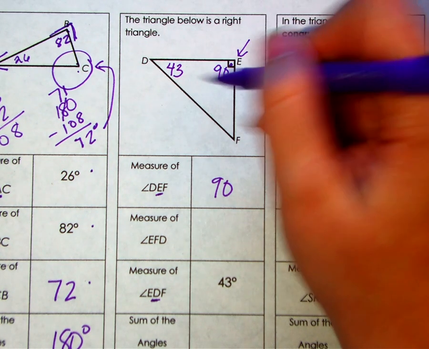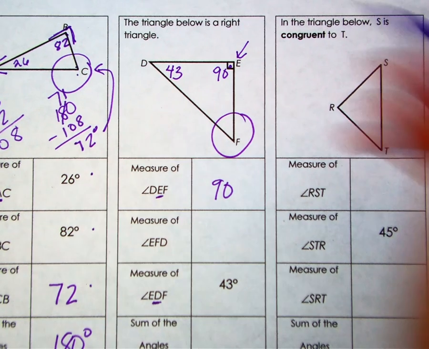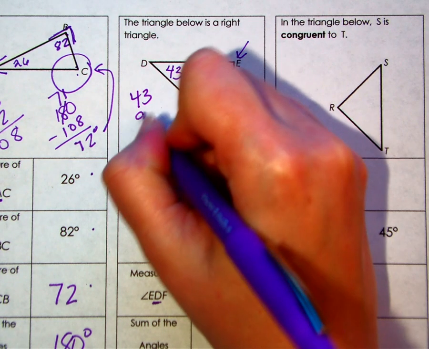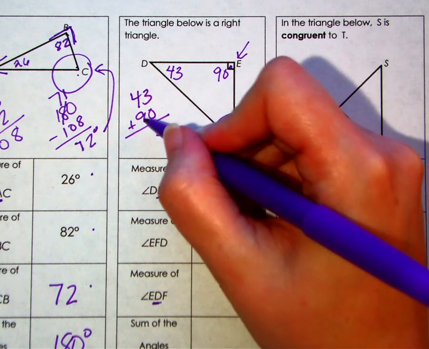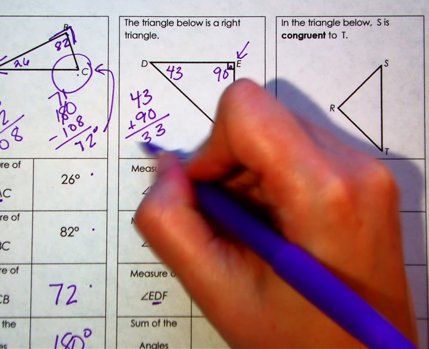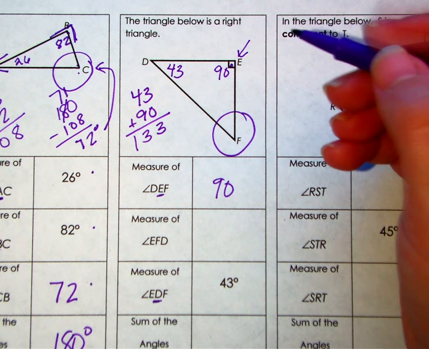Now you have your two angles, and then this is the angle that we need to find. So you add the two to get the sum, 43 and 90. So this would be 3 plus 0 is 3, 9 plus 4 is 13, 133. So now you have the sum of your angles, but now you've got to subtract it from 180.